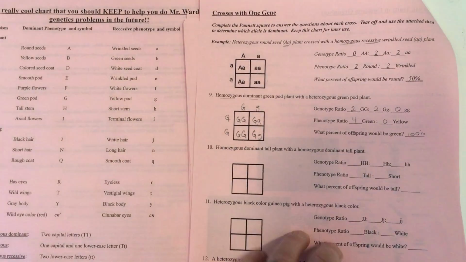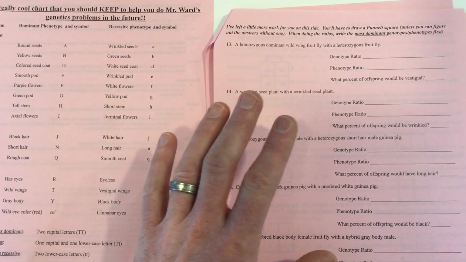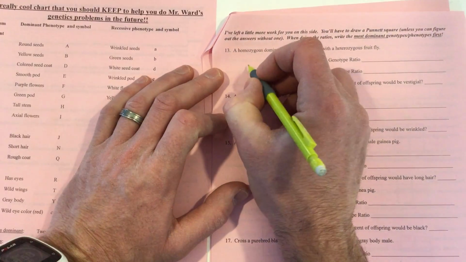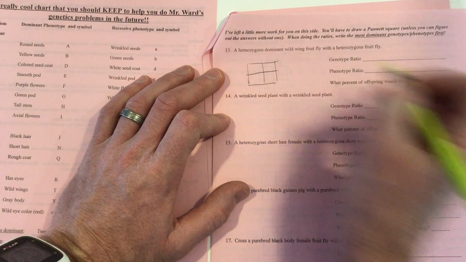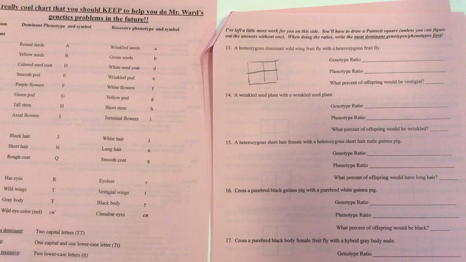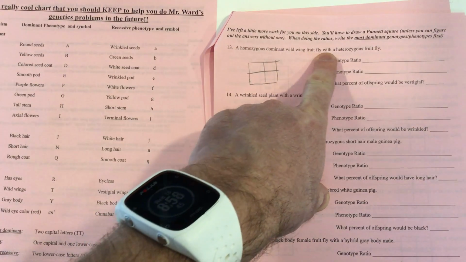All right? The next page, honestly, it's the same stuff. It's the same idea. It's just that I make you draw the Punnett Square because, you know, that's how it's going to have to be on your tests and stuff. And all right, so you draw the Punnett Square. Homozygous dominant wild wing fruit fly, heterozygous fruit fly.